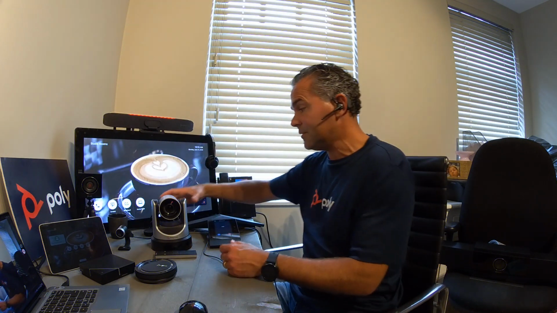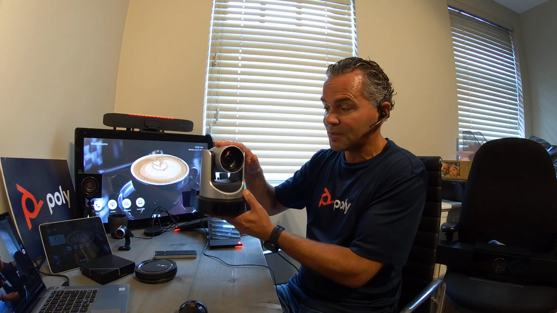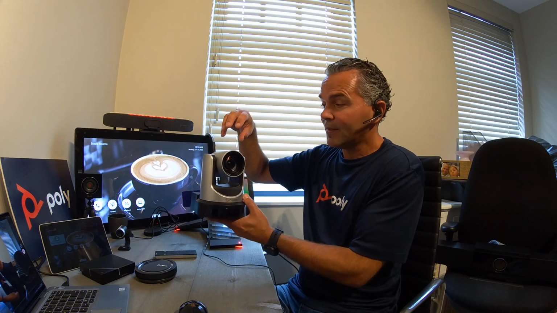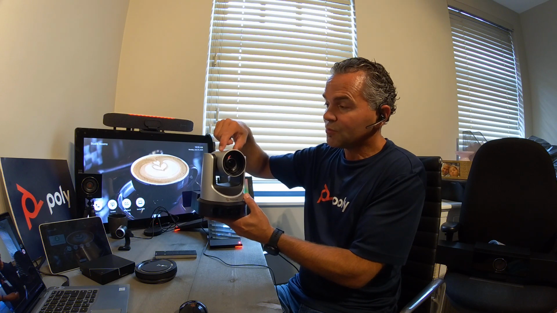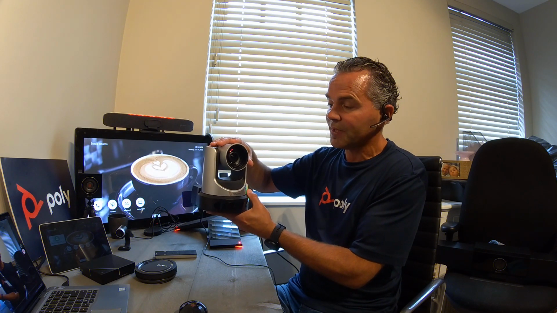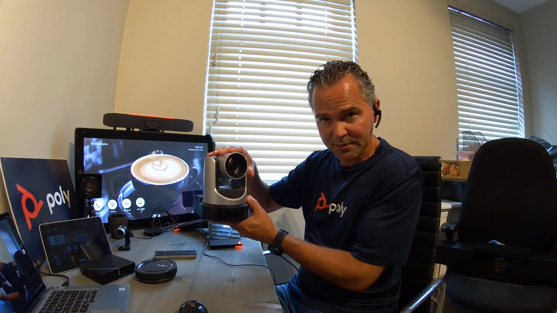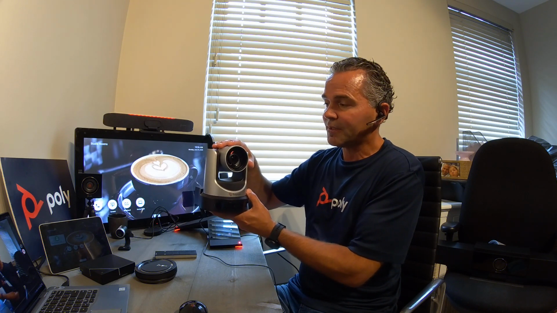Now, the next one, which I wanted to show you, is the EagleEye IV USB. I don't know if you've seen this one before, but I think it's a great camera. Why? Because it has a 12 times optical lens inside. And it's also a great camera if you want to point to a whiteboard in a room or to a specific product in the room, which is quite a big room.